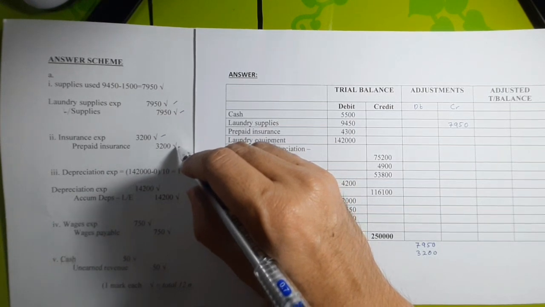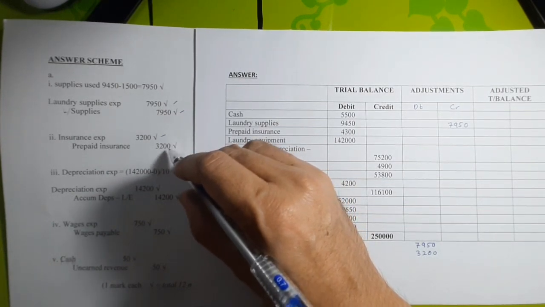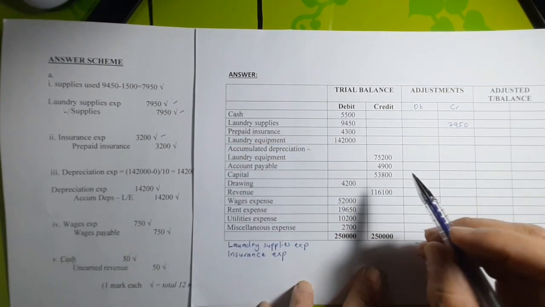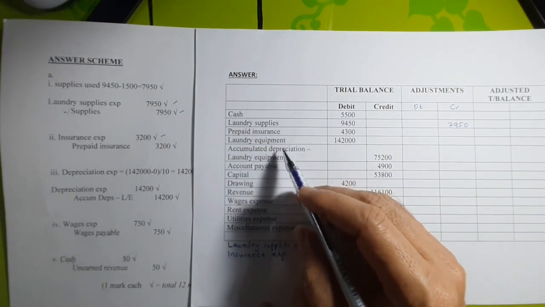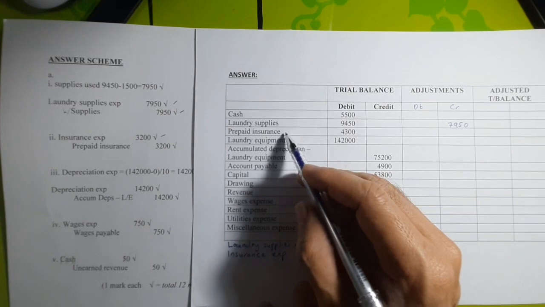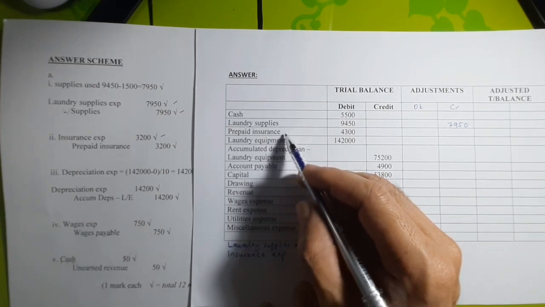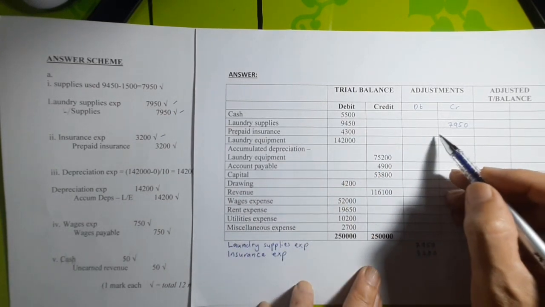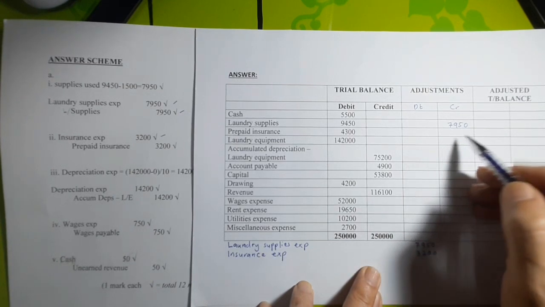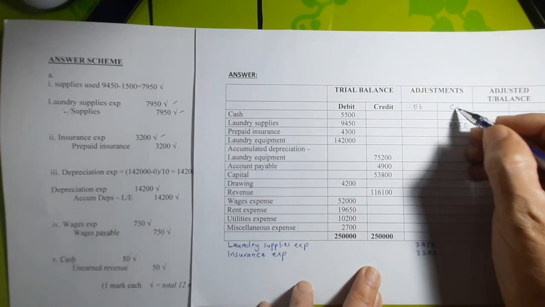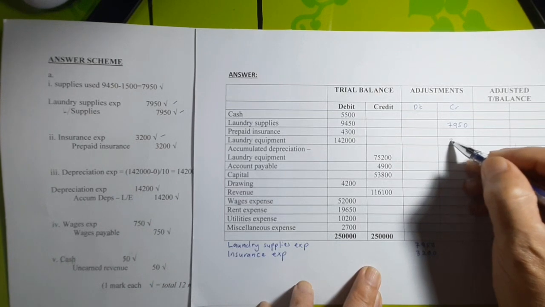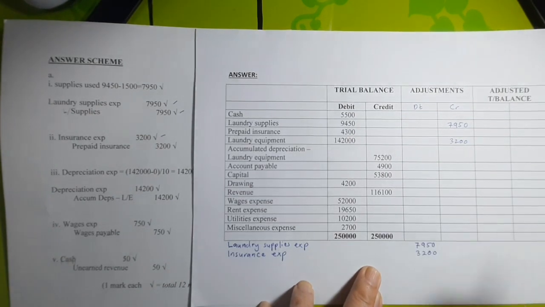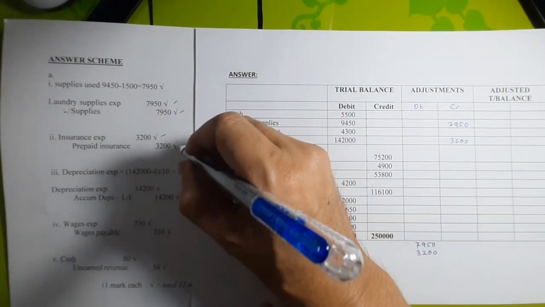And then the next adjustment is debit prepaid insurance 3,200. Okay, you look for the prepaid insurance account. So there is an account for that. Prepaid insurance. So the adjustment is credit 3,200. So this is done.